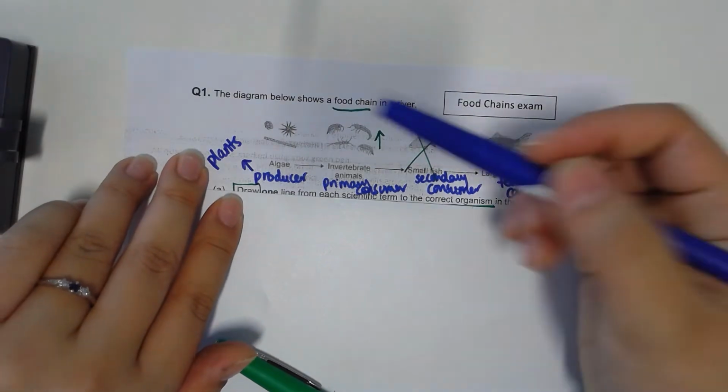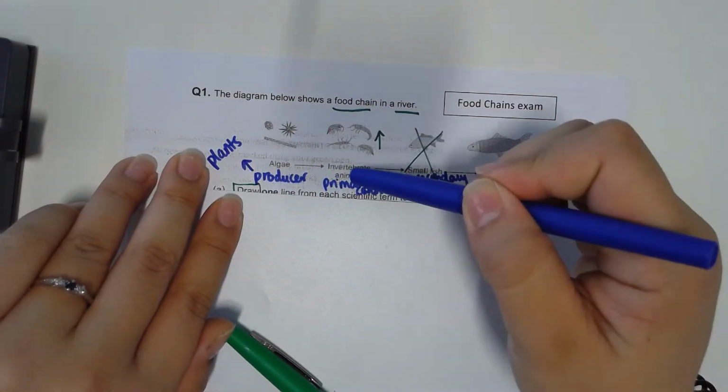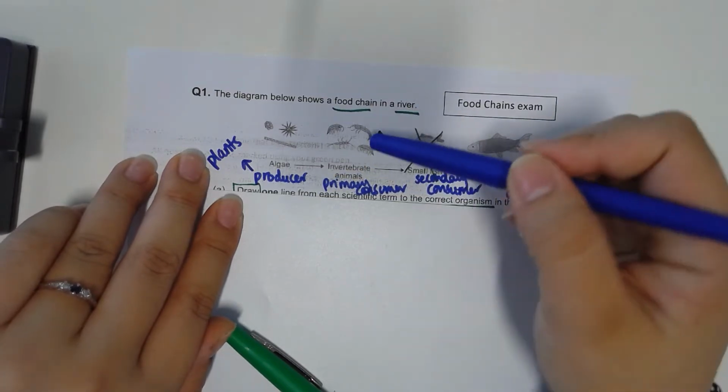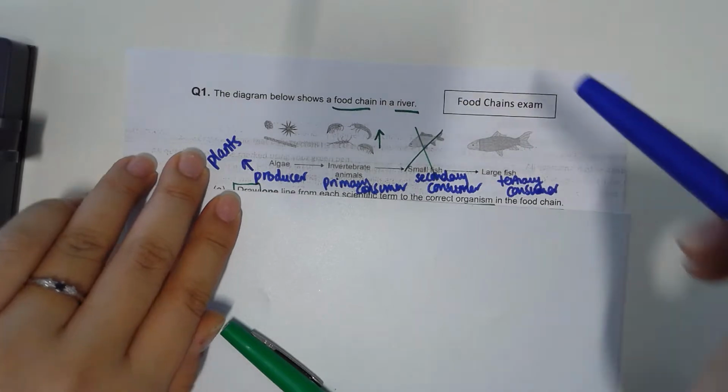Now, don't get confused, because the primary consumer, although it's called primary, is actually in the second position. So don't get confused with that.